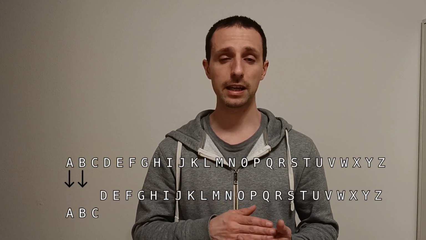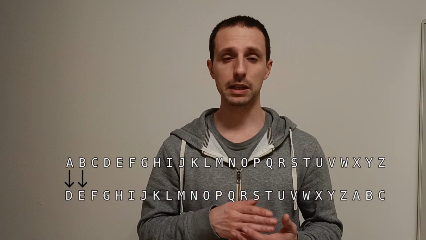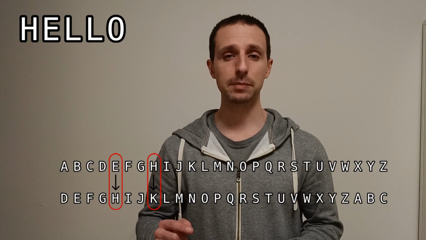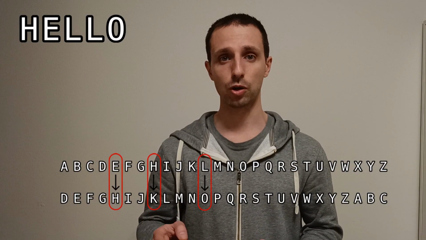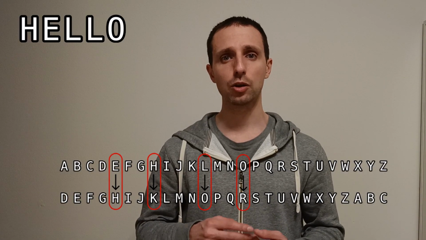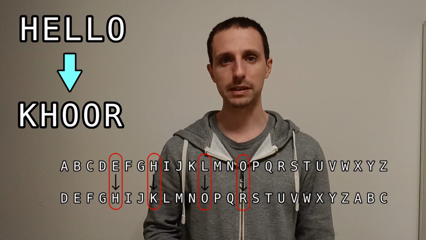Essentially, the Caesar cipher is a substitution cipher in which each letter in the original message is shifted by a certain number of positions in the alphabet. For example, with a shift of 3, the letter A becomes D, B becomes E, and so on. If we encrypt the word hello, still using a shift of 3, H becomes K, E becomes H, L becomes O, and O becomes R. So we obtain something like KHOOR, which is our encrypted message.